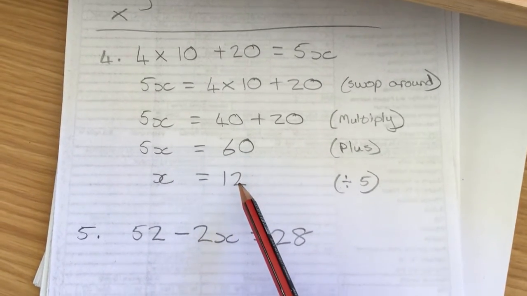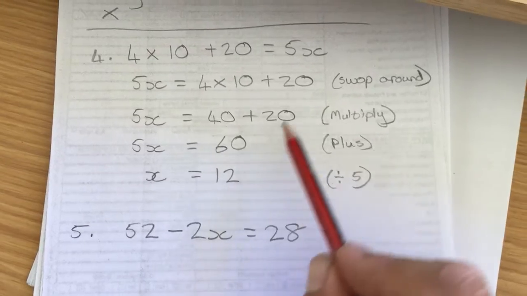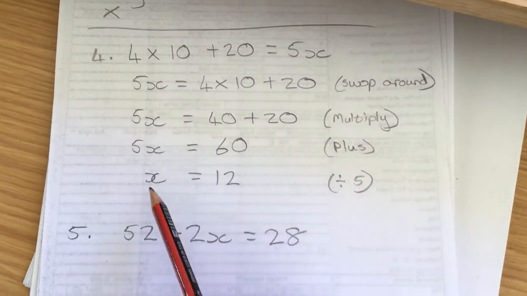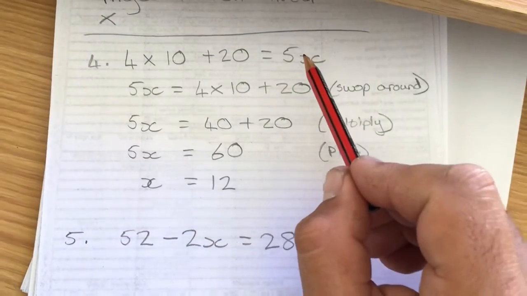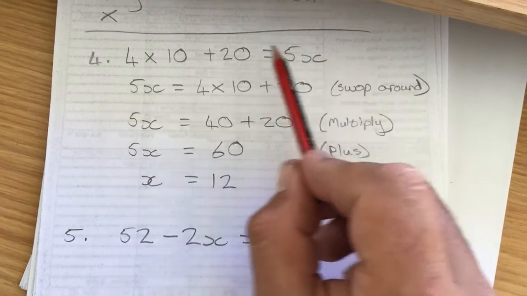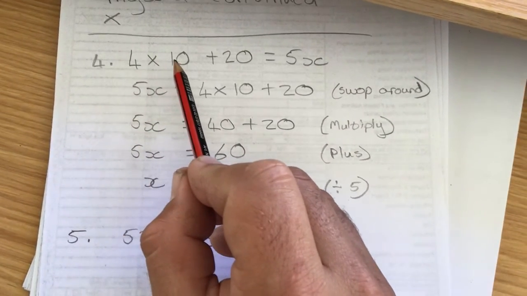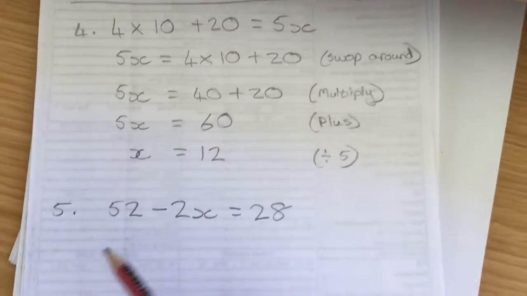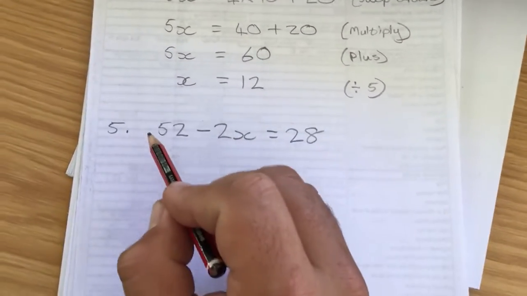Now that I got 12, it's very, very important that you go back and plug it in and make sure that you get that same answer. So I'm saying x equals 12. So if x equals 12, 5 times 12 is 60. Do I have 60 over here? 4 times 10 is 40, plus 20, 60. 60 equals 60. Absolutely.